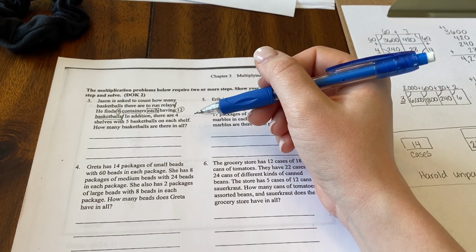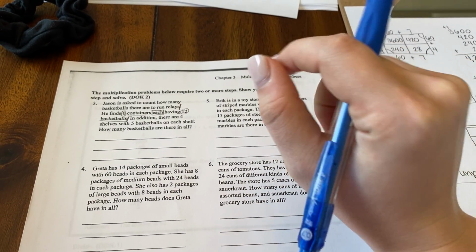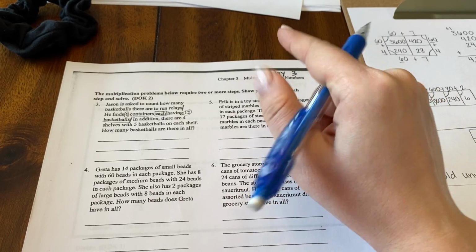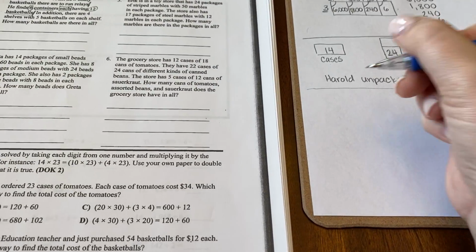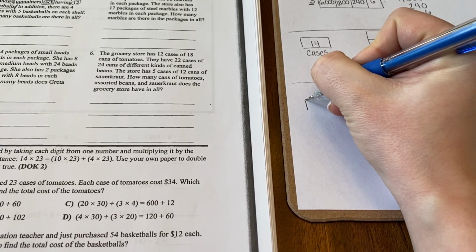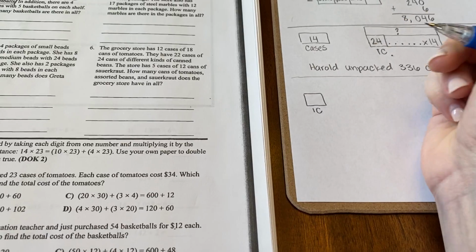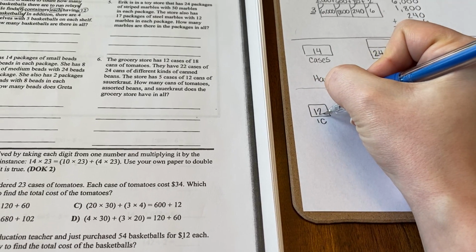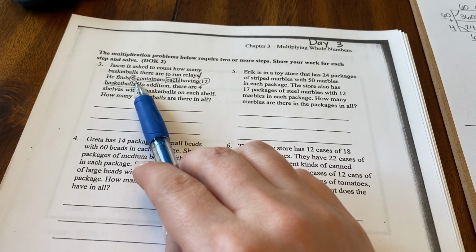So let's think about what that sentence is actually telling us. He finds 6 containers. Each container, so that means in one container, they have 12 basketballs. So that's what I'm going to draw. In one container, they have 12 basketballs. However, how many containers do they have? 6.